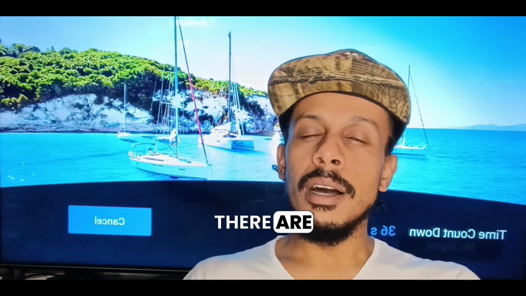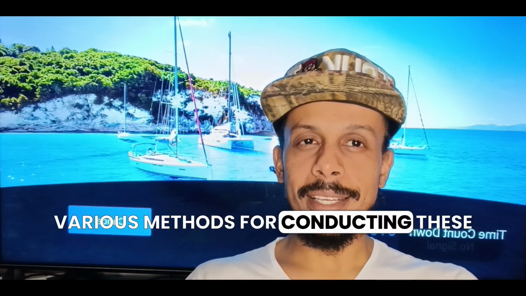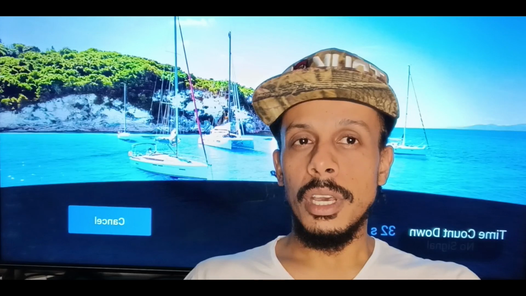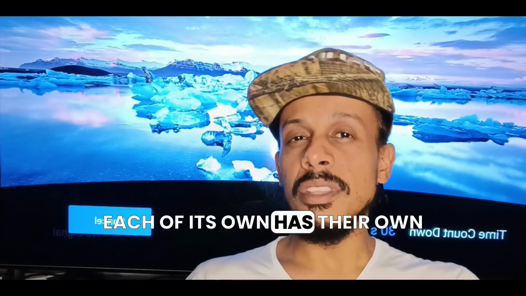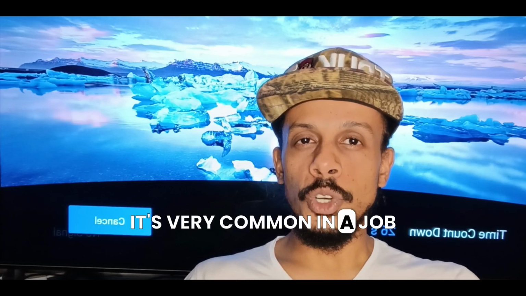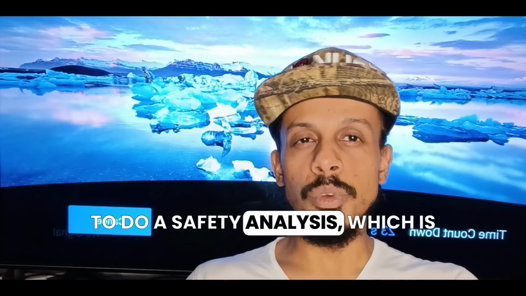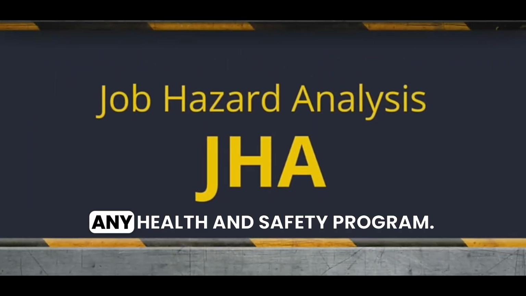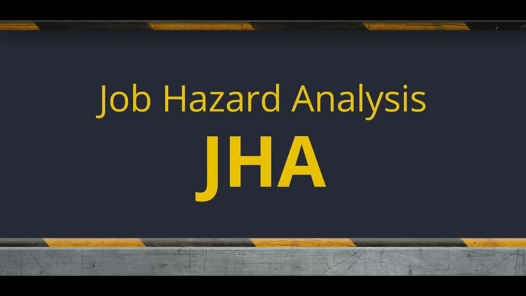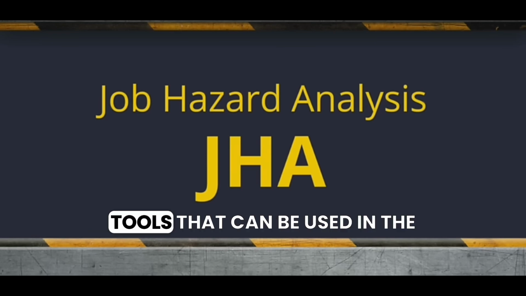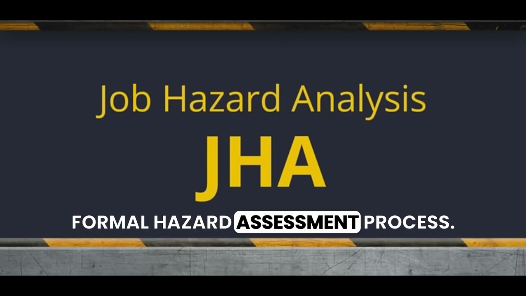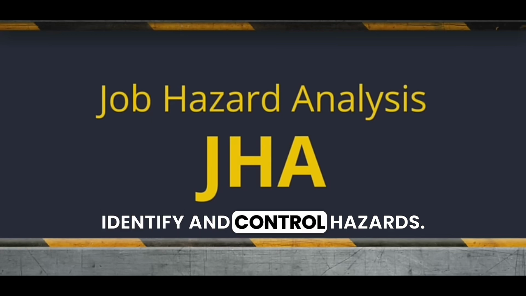There are various methods for conducting this assessment, each with its own strengths and weaknesses. It's very common in a job to do a safety analysis, which is called JSA, a component of any health and safety program. It is one of many risk assessment tools that can be used in the formal hazard assessment process to identify and control hazards.